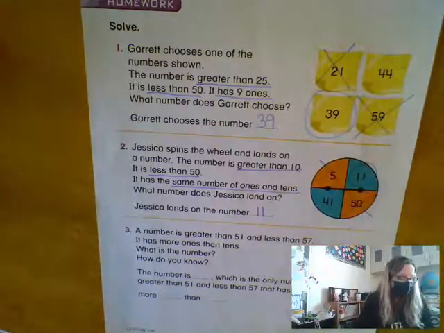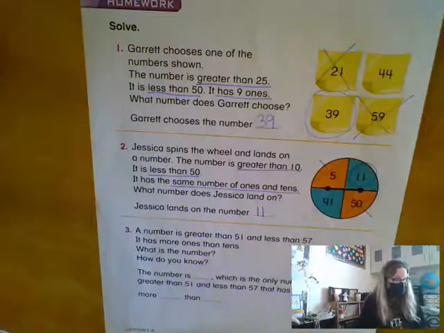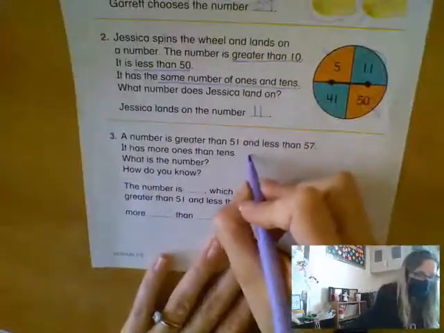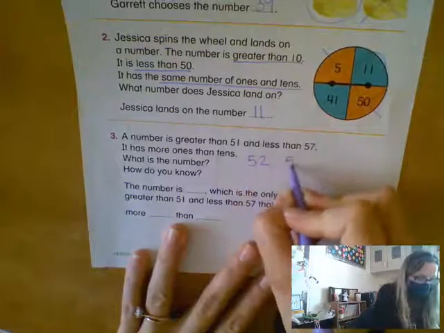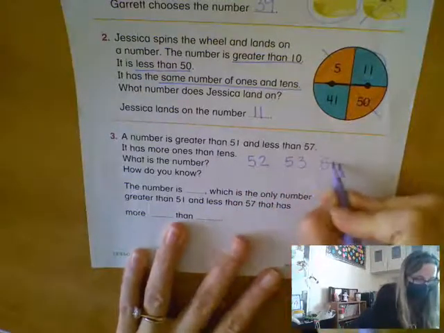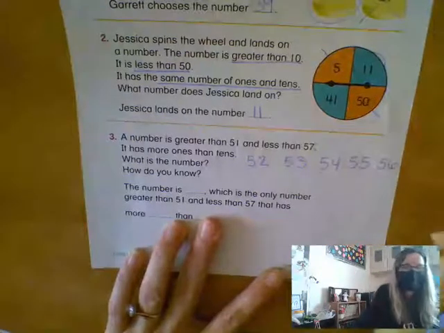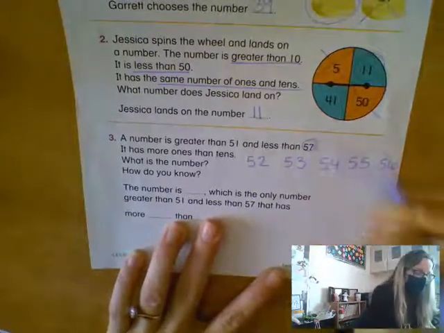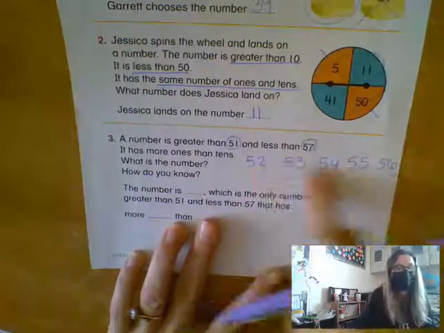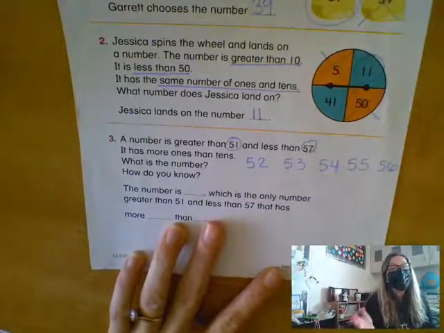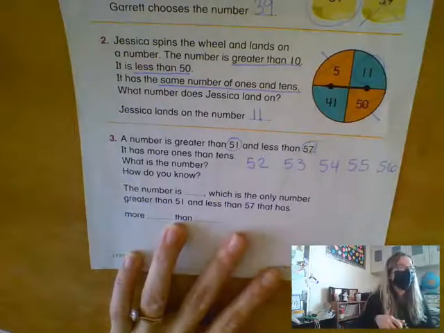And down at the bottom, a number is greater than 51, but less than 57. So look, think about a number line here. If it's bigger than 51, it's either 52, 53, 54, 55, or 56, because it has to be smaller than 57, but bigger than 51. So it's one of these numbers, okay? It has more 1s than 10s.